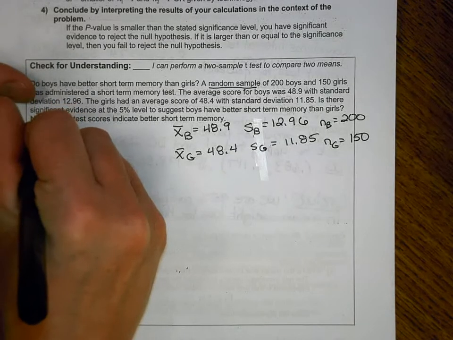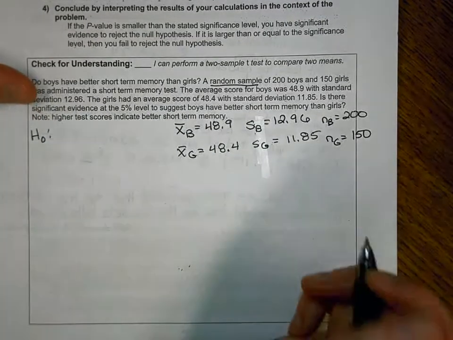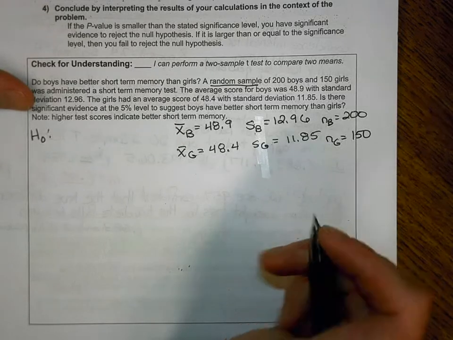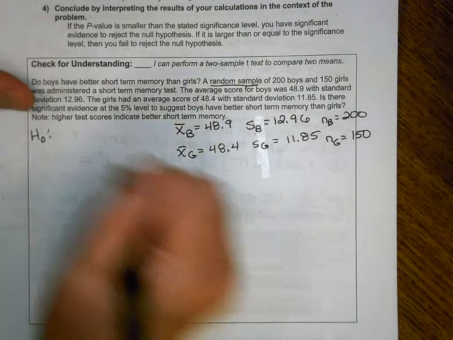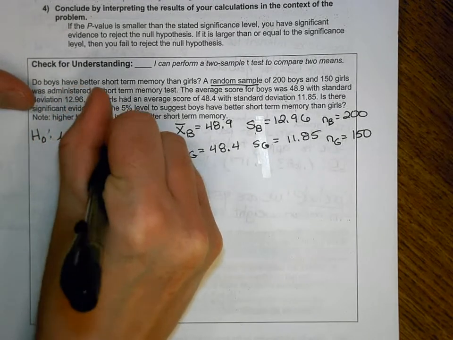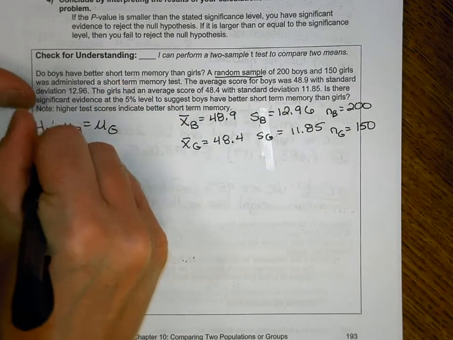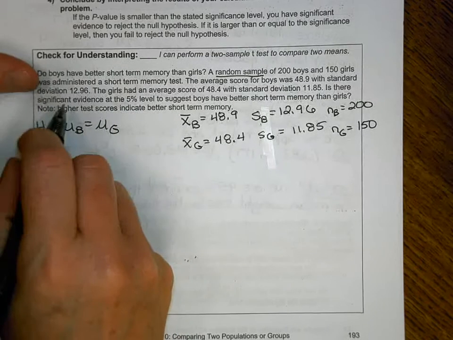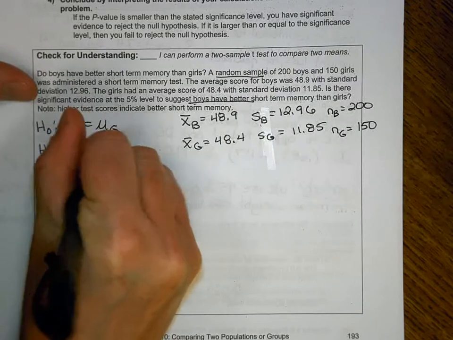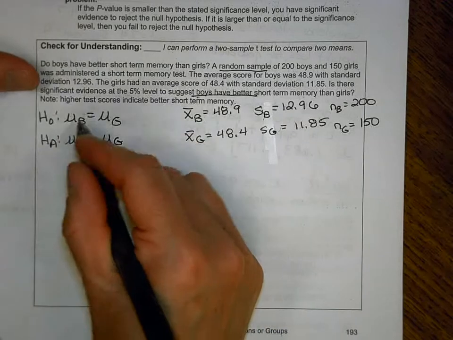I am going to keep it simple so we don't write too many words. The H0, whatever you want to call it. Remember, you have to use mu, not x-bar. If you put x-bar there, the whole thing's just wrong for your state. It's the mu of the boys equals the mu of the girls. It doesn't matter if you're a boy or a girl, you have the same short-term memory. And then the alternative, they were asking if the boys have better. So is the mu of the boys greater than the mu of the girls? Now we're going to use that sample data to test these two hypotheses.